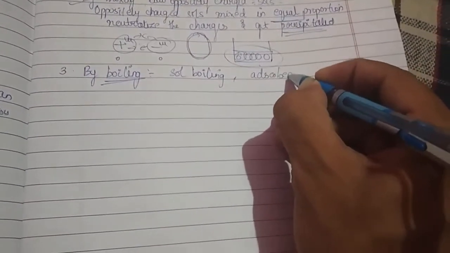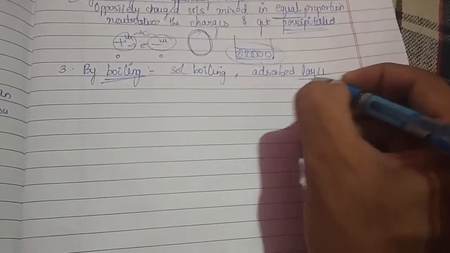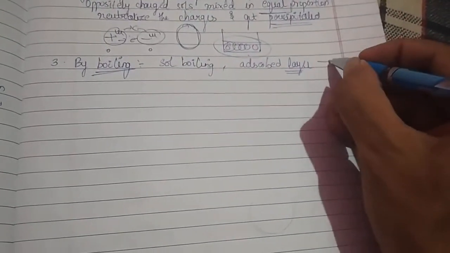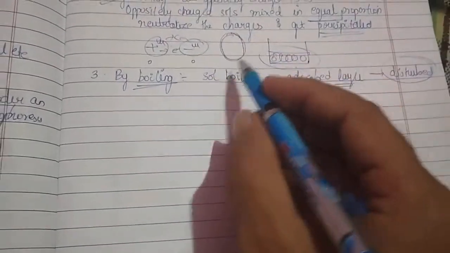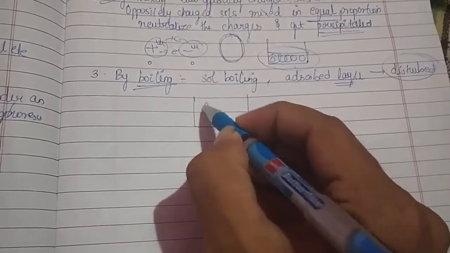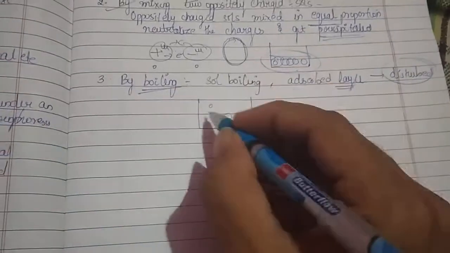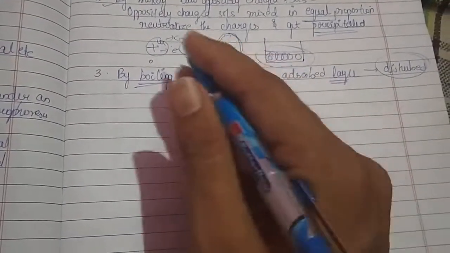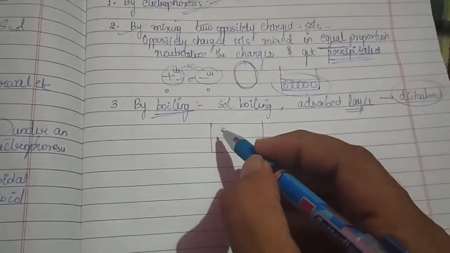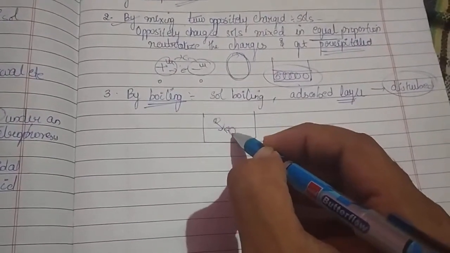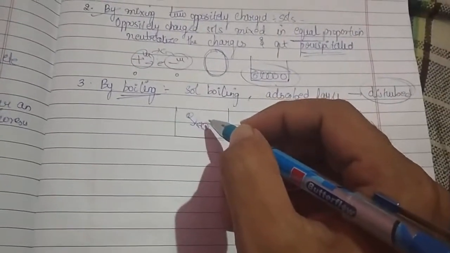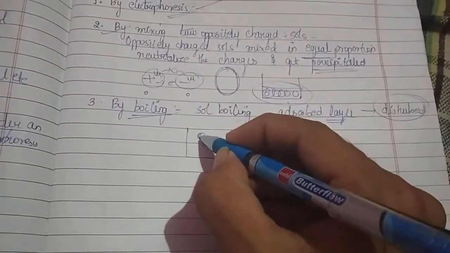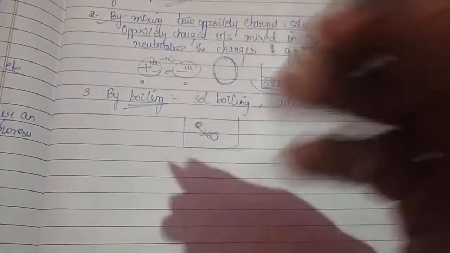Whatever the adsorbed layer is there on your colloidal particle, it gets disturbed. How it is getting disturbed, let us see. So what happens on boiling, your colloidal particles and your dispersion medium particles are going to collide with each other. So there will be an increase in the collision between your colloidal particles and the dispersion medium particles. Due to the increased collision, whatever the charge which is present on the colloidal particles gets reduced.